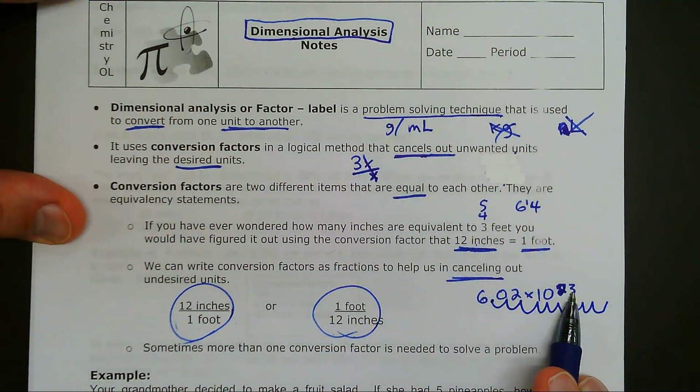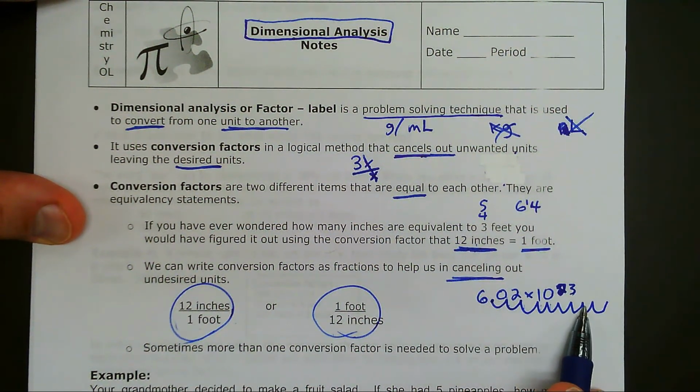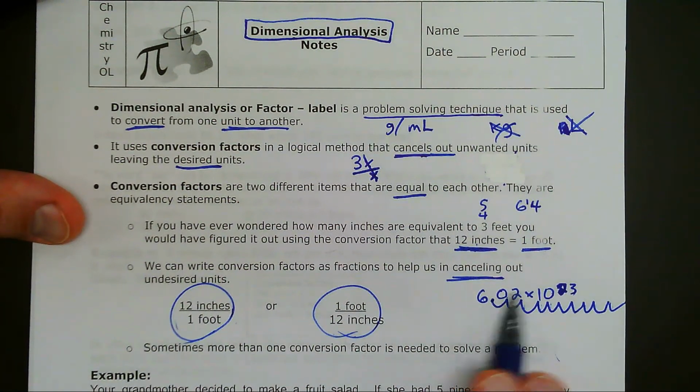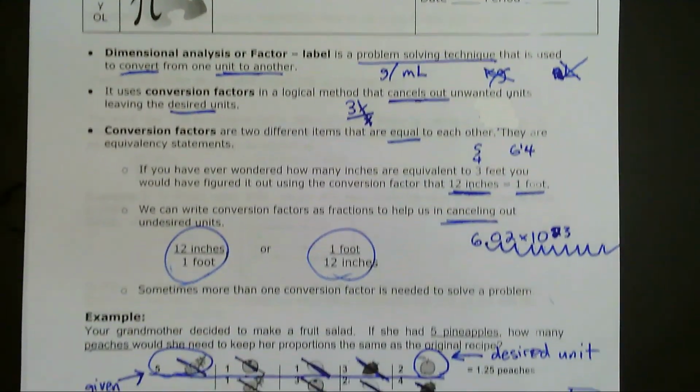But that times 10 to the 23rd tells me I need to move this decimal 23 times. 4, 5, 6, 7, 8, 9. I've only moved the decimal 9 times, and I'm already out of space. So this number is ginormous. The calculators will do it for us. We just have to know how to set it up.